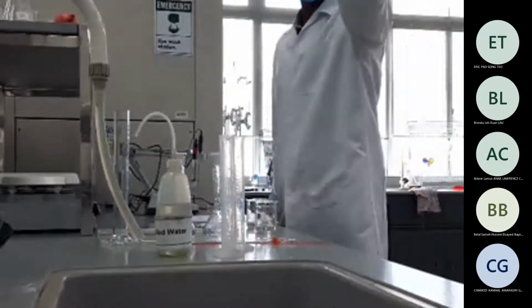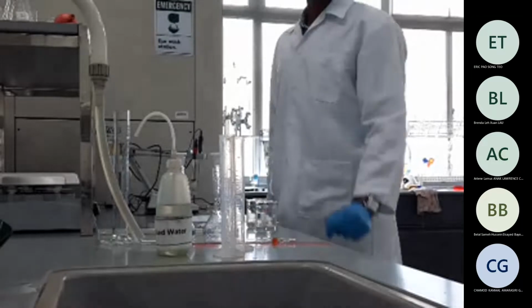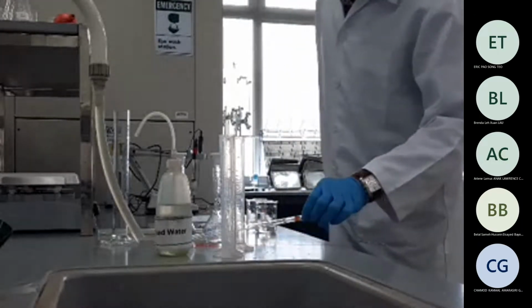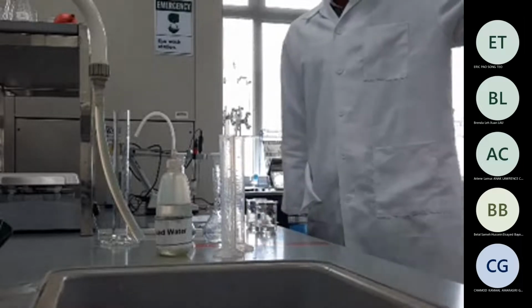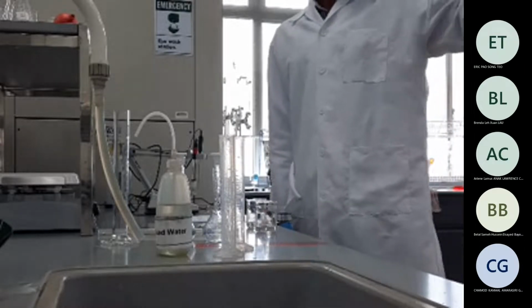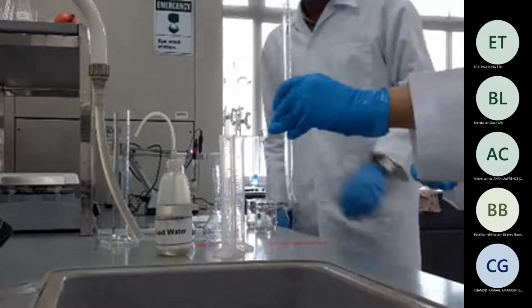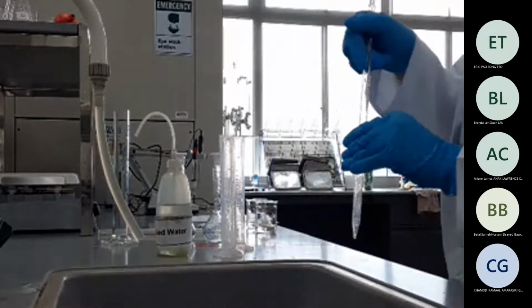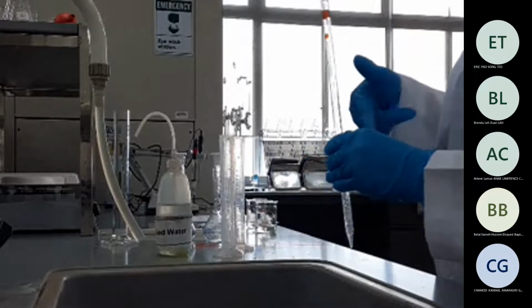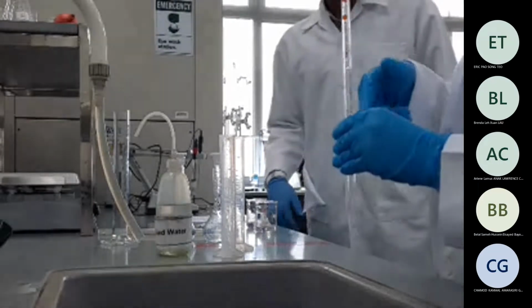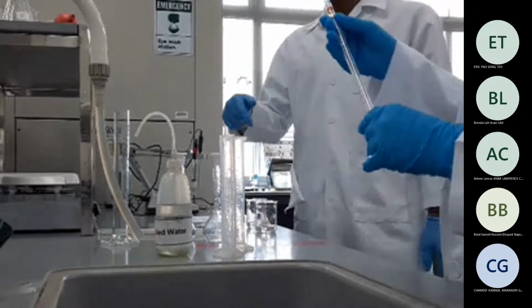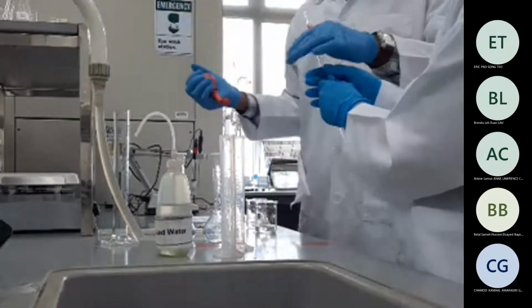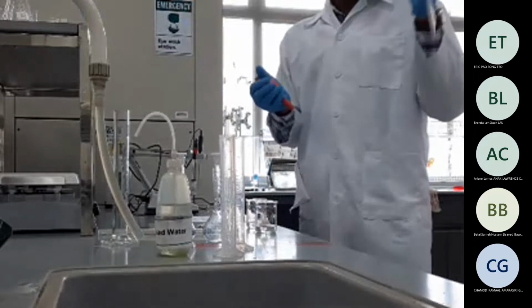There is a pipette stand there. What is given to you is 10 milliliter here. Did you rinse? Okay. Make sure that there is no excess water. It's better that you rinse it with the acid when you take it. So let me show.